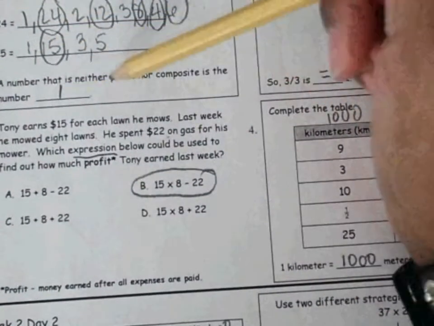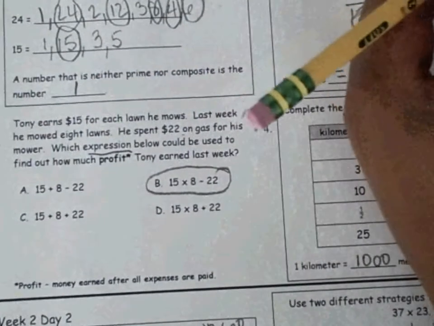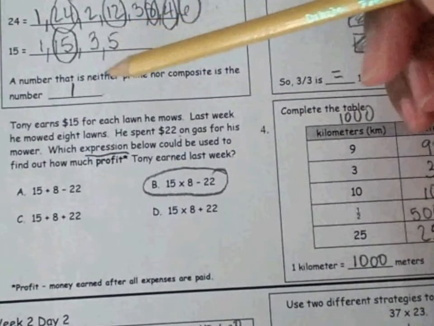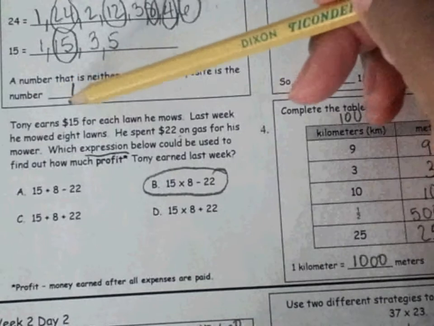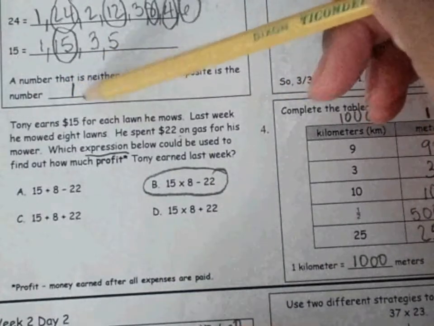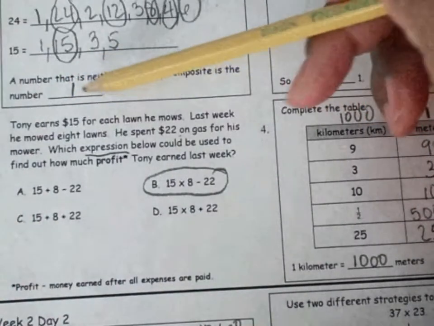So a number that is neither prime nor composite would be the number 1. Why is it neither prime nor composite? Because it doesn't have enough factors to be prime, and it definitely isn't divisible by more than 1.